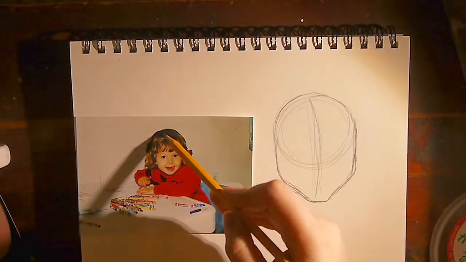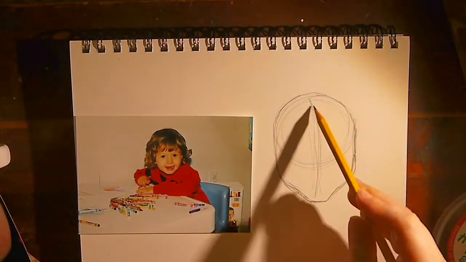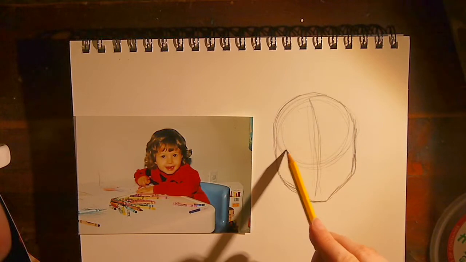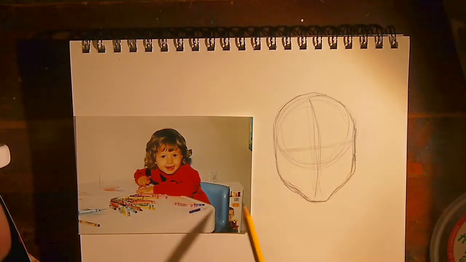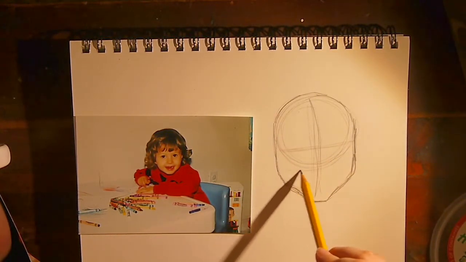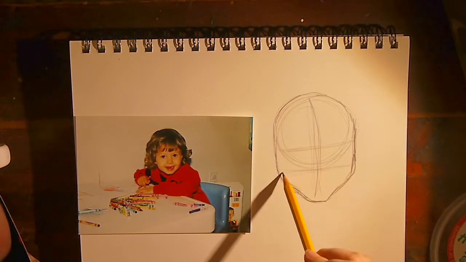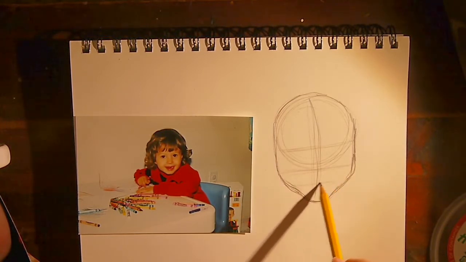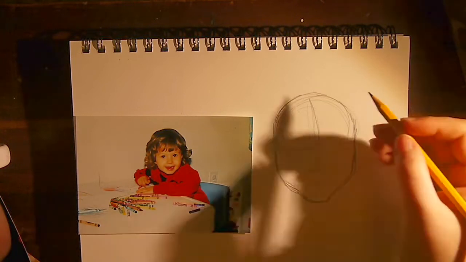So now I'm going to draw my features and line those up. So it's the same as last week. Your eyes are directly in the middle of your face. Between the eye line and your chin is the nose line, and then between the nose line and the chin is your mouth line.